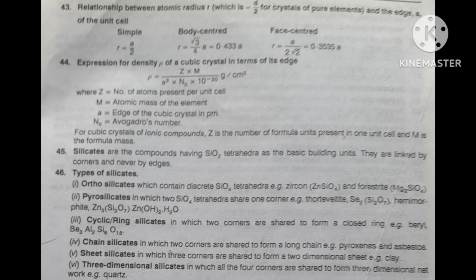Then rho is equal to Z into M divided by a cube into N0 into 10 to the power minus 30 gram per cubic centimeter. Here you should not be afraid of this big expression. You know that density is equal to mass by volume. Simple formula. Density is equal to mass by volume. Then here you want to calculate mass. For the mass you write Z into M.